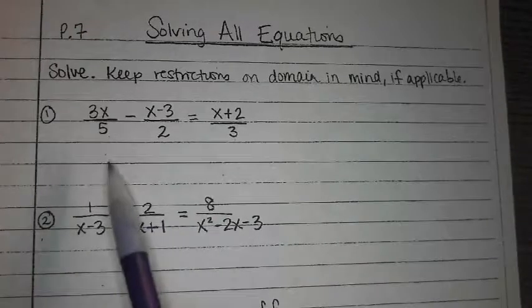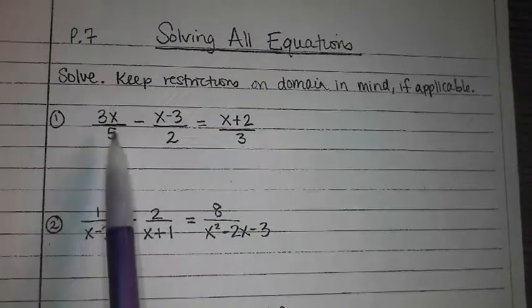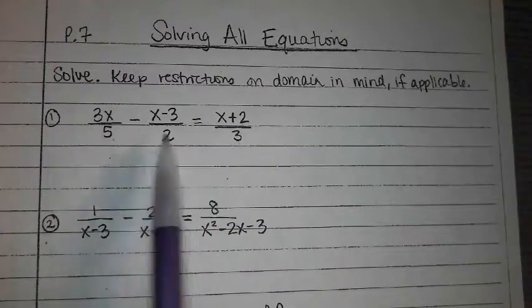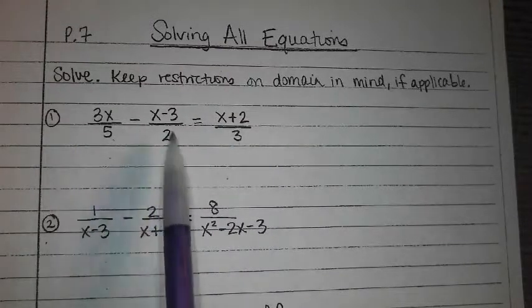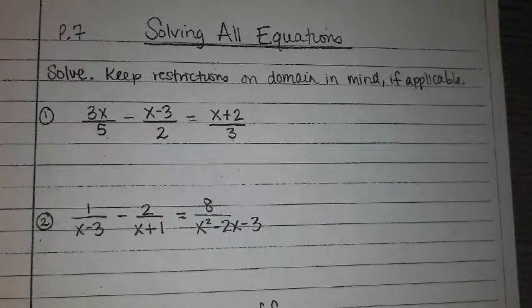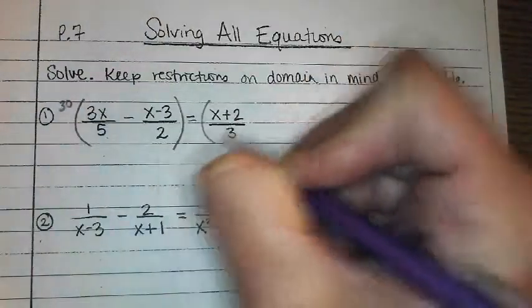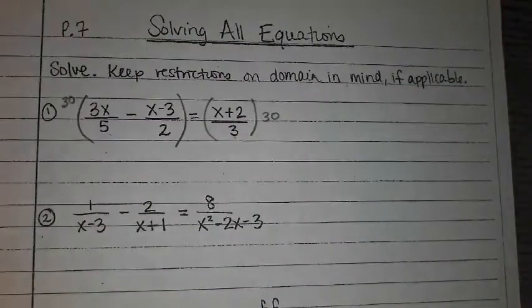But you can also, quote-unquote, clear the fractions by finding the least common denominator of all of these. So 5 and 2 would be 10. Then you've got a 3 in there, so the least common denominator is 30. Okay? So if you multiply both sides by 30, it's just another technique to throw at you.